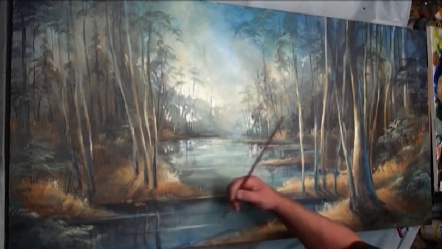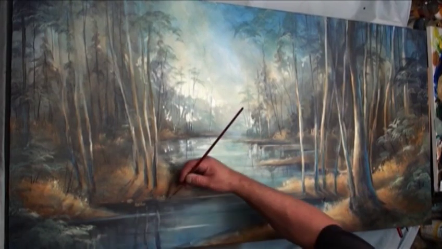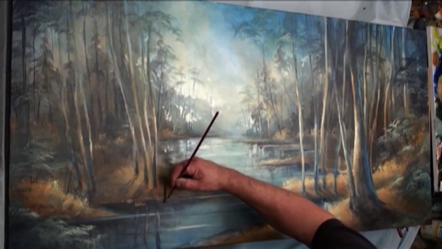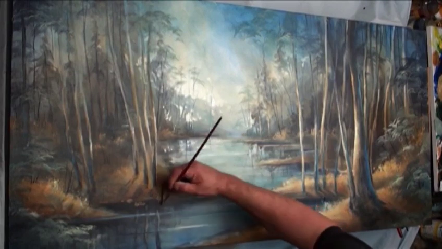Yeah, it's a little bit too neat here with the edges and so on. I want to throw in some leaves that have fallen into the water and give it a more natural appearance.